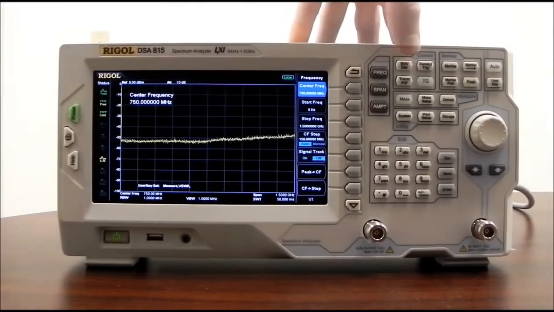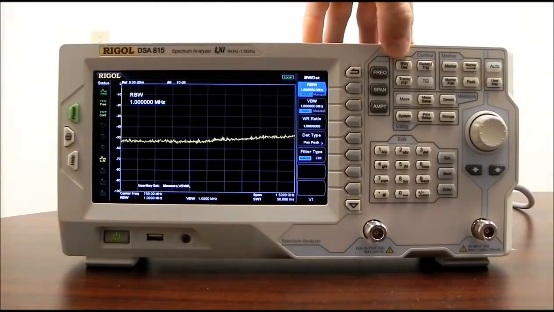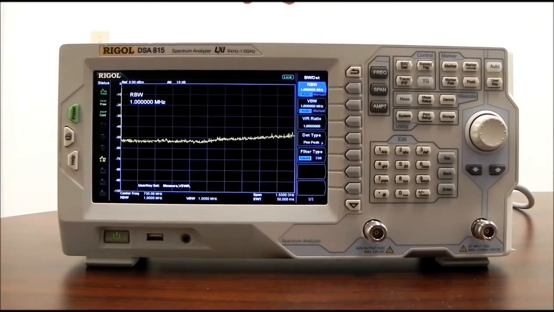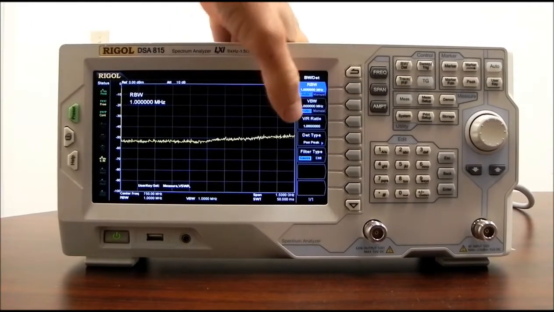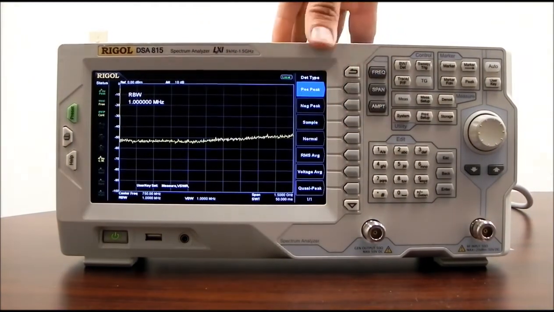Now let's take a look at the bandwidth and detector settings for the 815. Press the BWDT button, and you can see we have the resolution bandwidth settings. The minimum resolution bandwidth for the DSA815 is 100 Hertz. We also have video bandwidth settings, a V to R ratio that can be set, and detector type. Let's take a quick look through those.